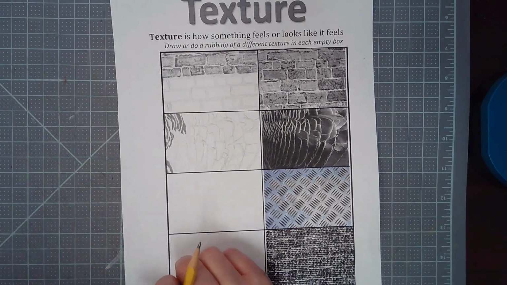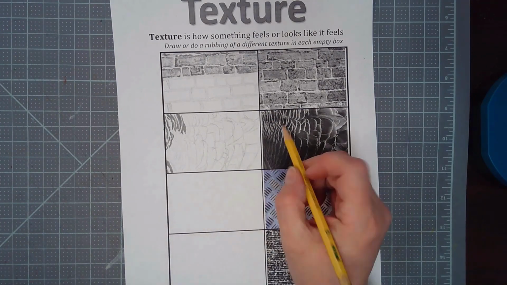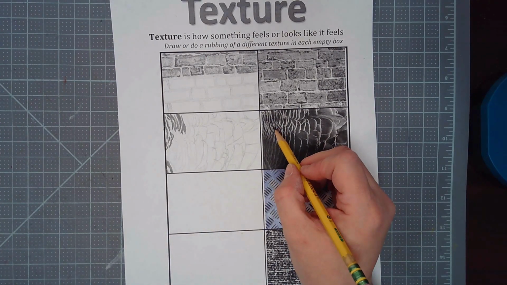So I'm starting with some of the dark areas in between the lighter lines.